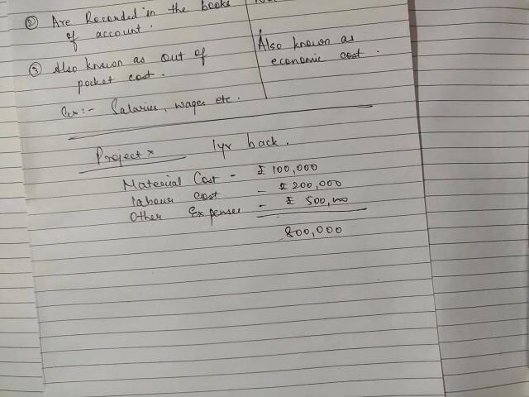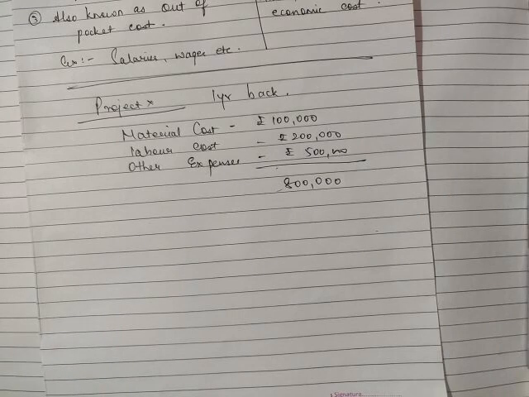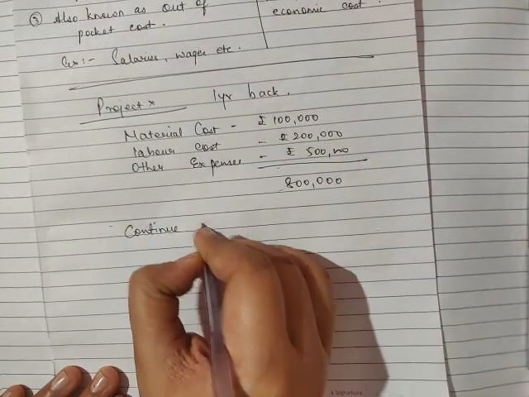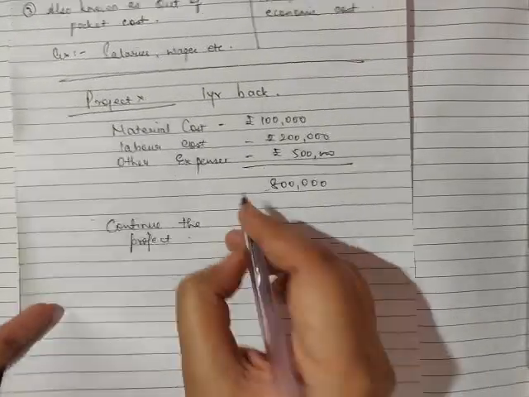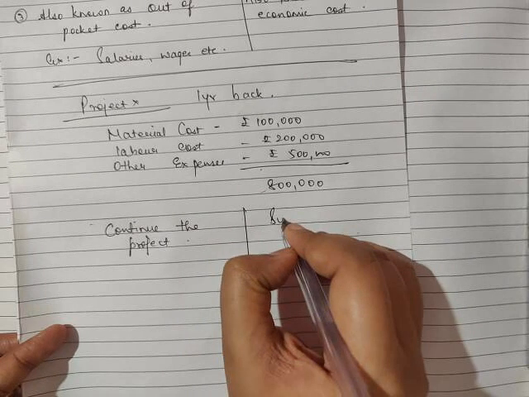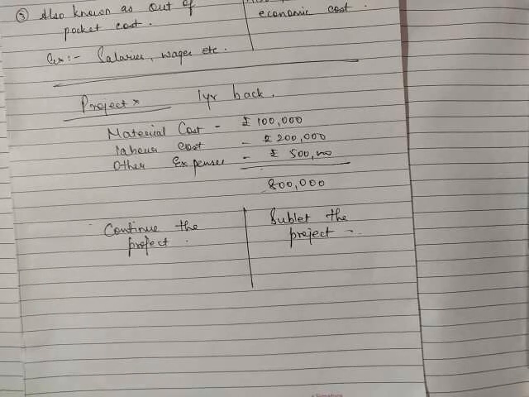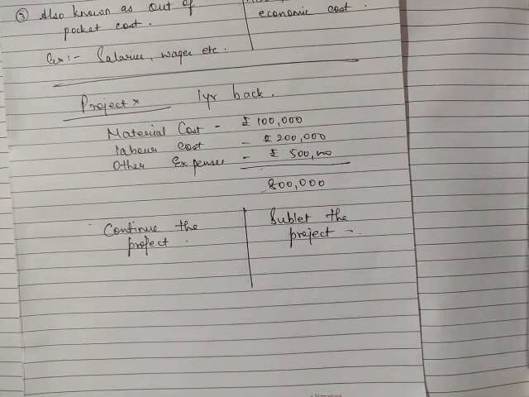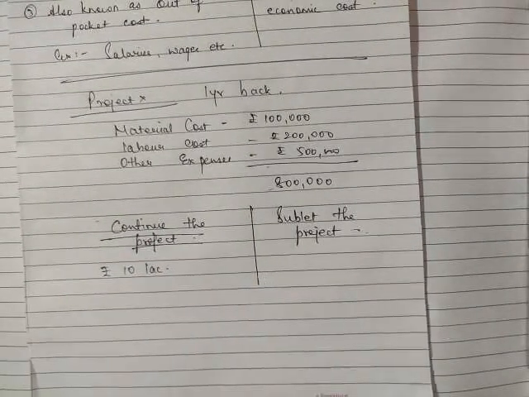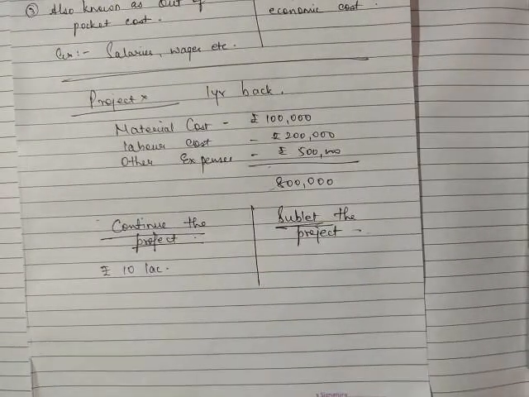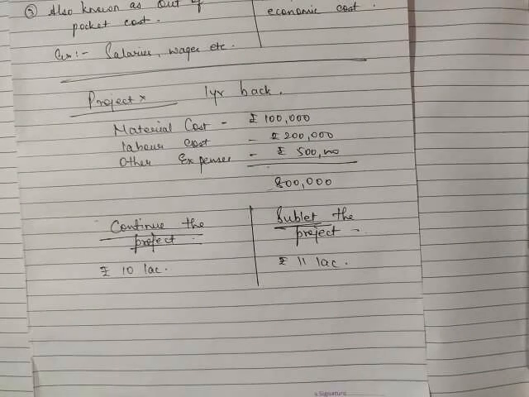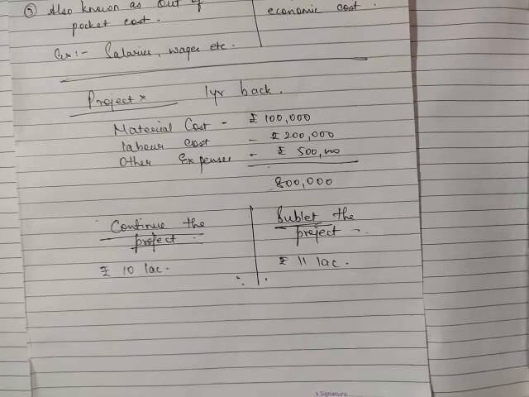Now, this firm is facing some financial issues. So, they have two options with respect to this project. They can either continue the project on its own or sublet the project, that is, assign it to another firm for a particular cost. When the project is finished by the other firm, it will be transferred to this firm. If the firm decides to continue the project, it will incur an additional cost of 10 lakh rupees. If it delegates it to another firm, the costs will be 11 lakh rupees. So now the firm has to choose between these two options.